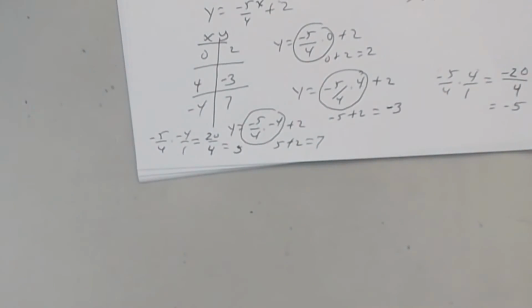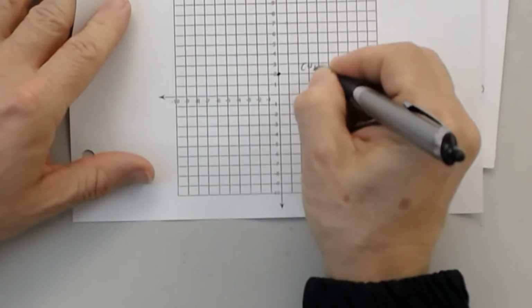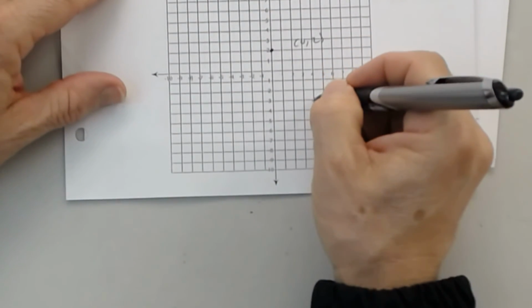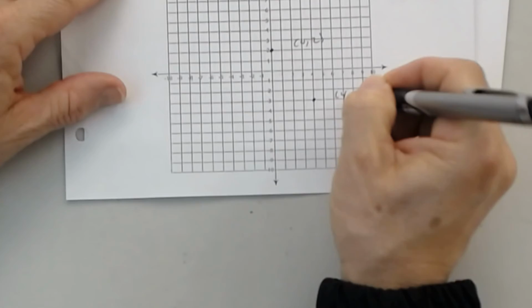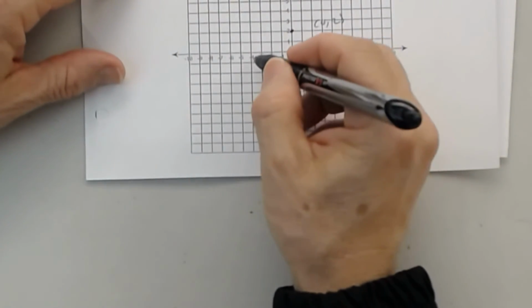All right, and so then we plot those 3 points. We draw our line. So 0, 2. 4, -3. And then -4, 7.